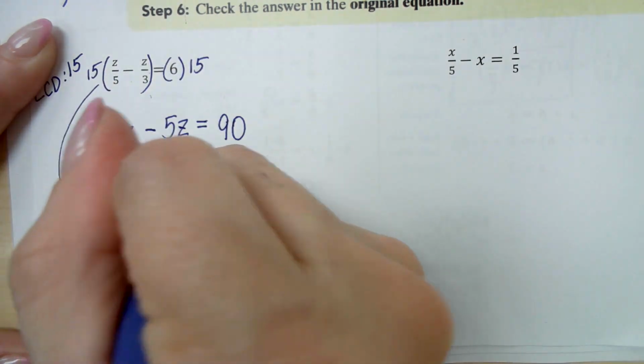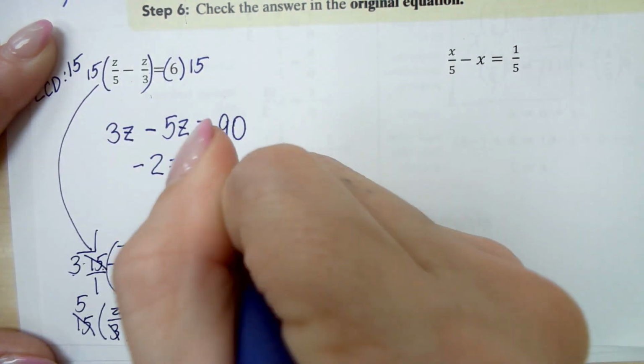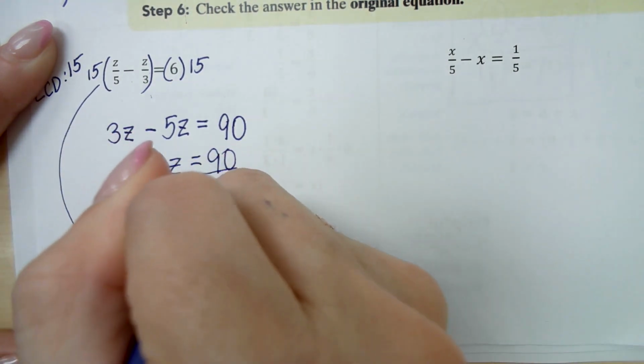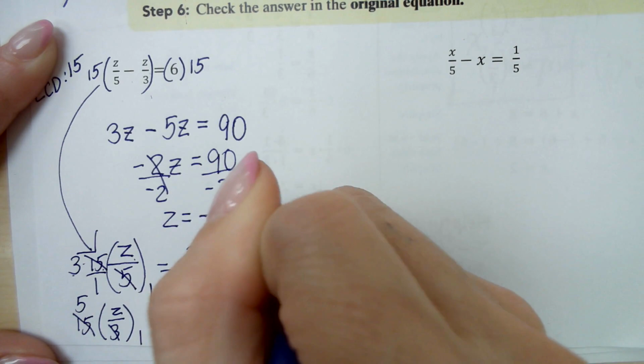Now 3z minus 5z is negative 2z equals 90. Divide by negative 2, and z is negative 45.